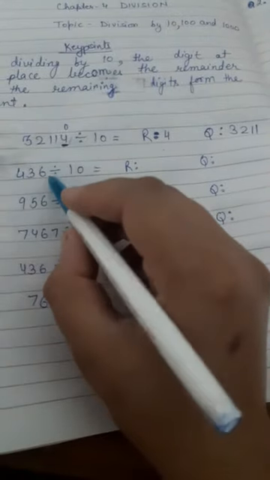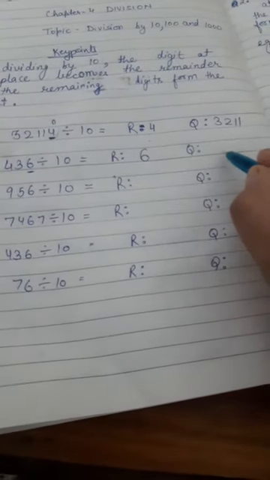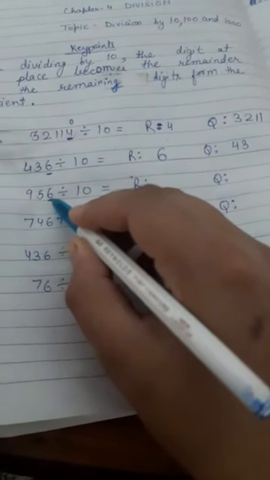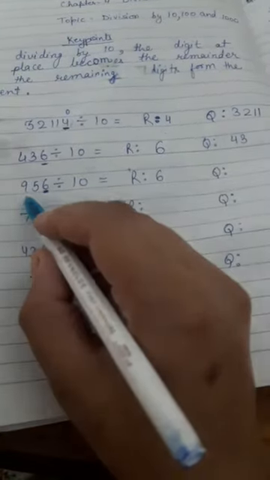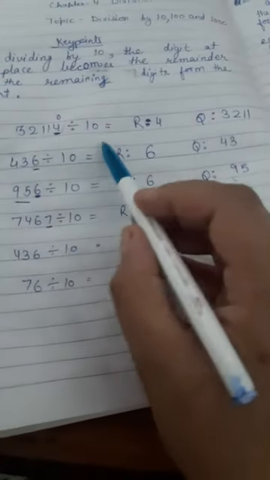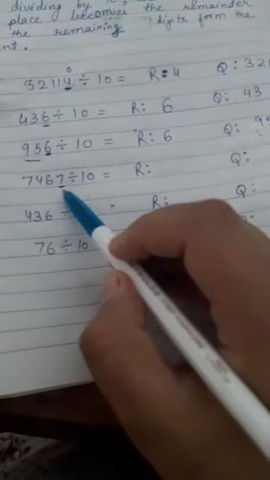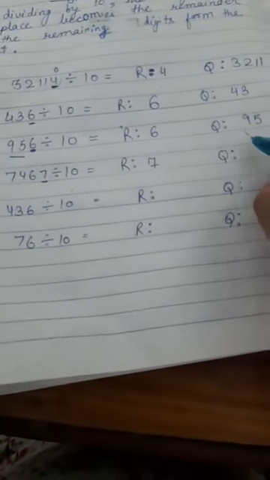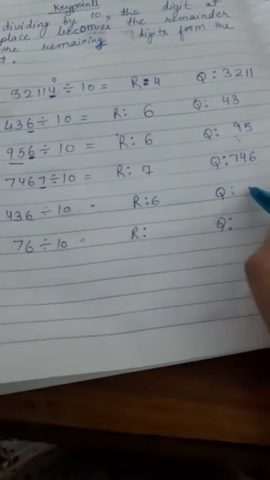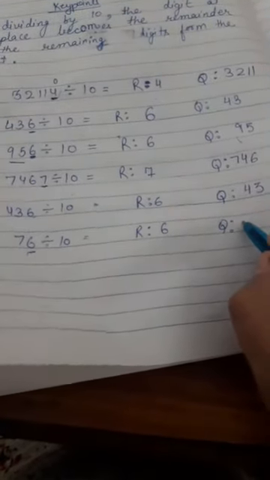Here again 6 is at one's place, so it will become the remainder and the remaining digits, that is 43, will become the quotient. Similarly here 6 is the remainder and the remaining digits are 95. Again, when we divide any number by 10, the digit at one's place becomes the remainder. Again here 6, remaining digits are 4 and 3. 6 and remaining digit 7.